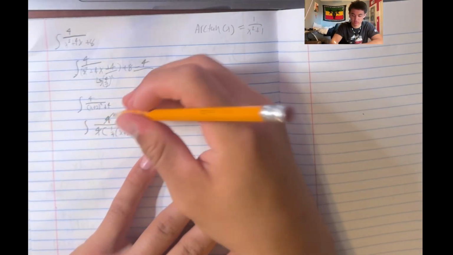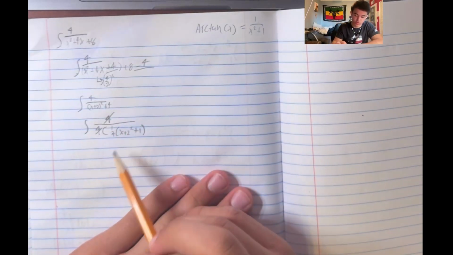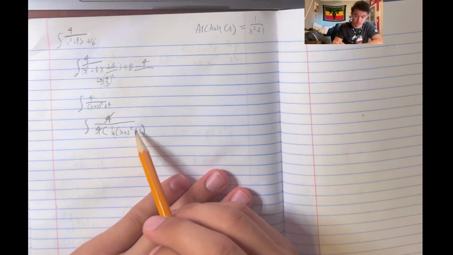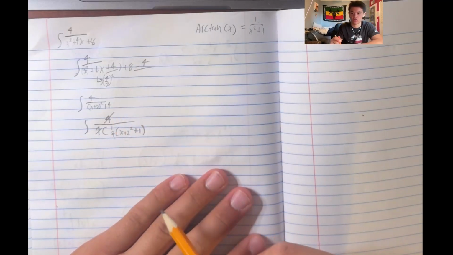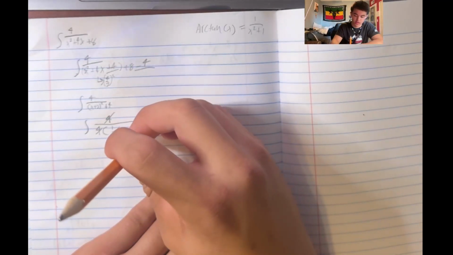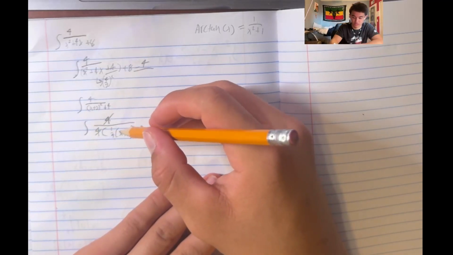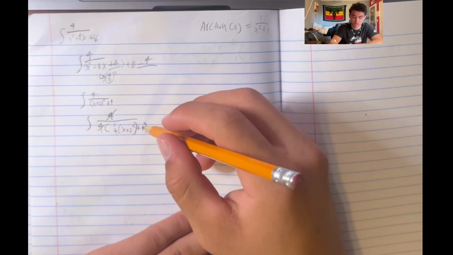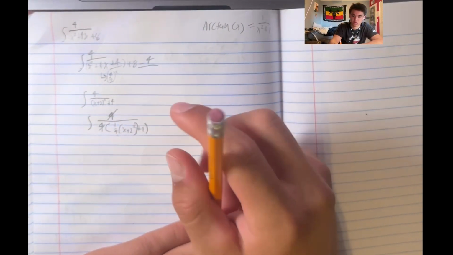If you multiply those together, 4 times 1/4 times x plus 2 squared is equal to x plus 2 squared, and then 4 times 1 is equal to 4, which takes us back to our original equation, and that turns the 4 on top into 1.